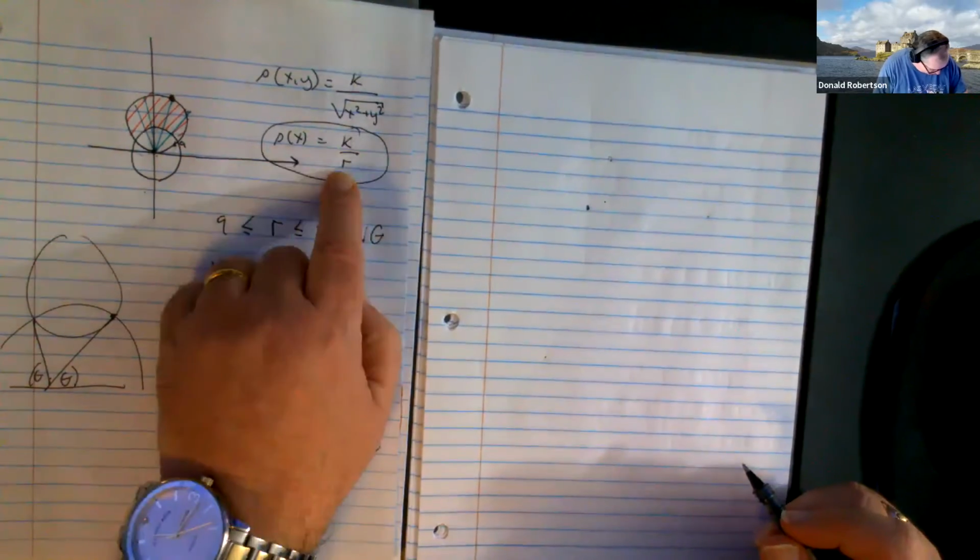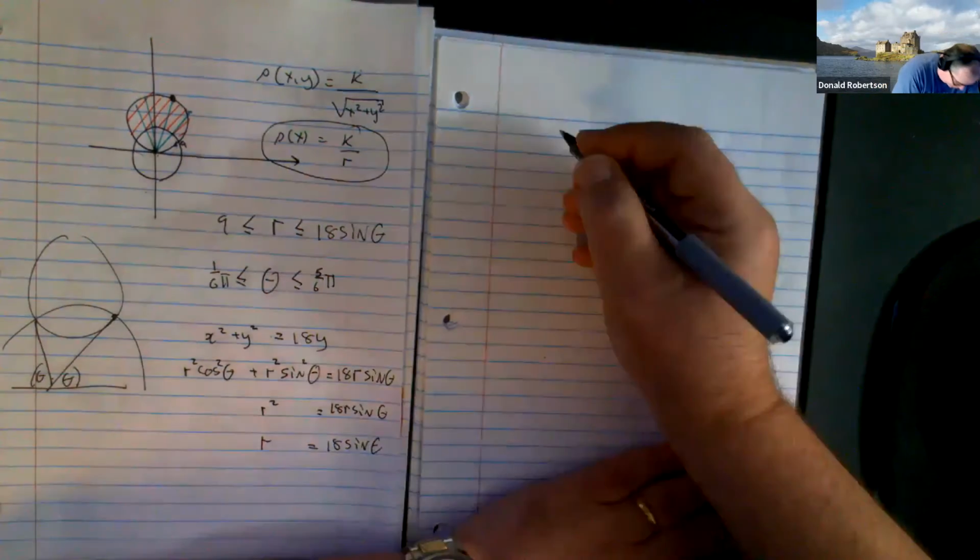So we've got this shape, we've got a density function, we've turned the density function into a formula using r. We found that the region D is from 1/6 pi to 5/6 pi, that's theta, and that r goes from 9 to this curve, and this curve we finally found out had this equation.